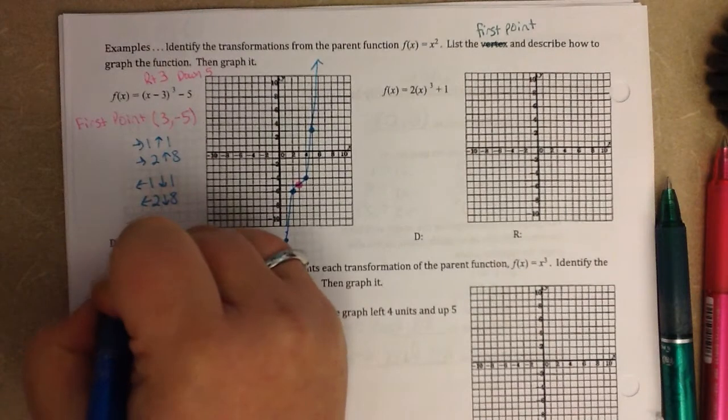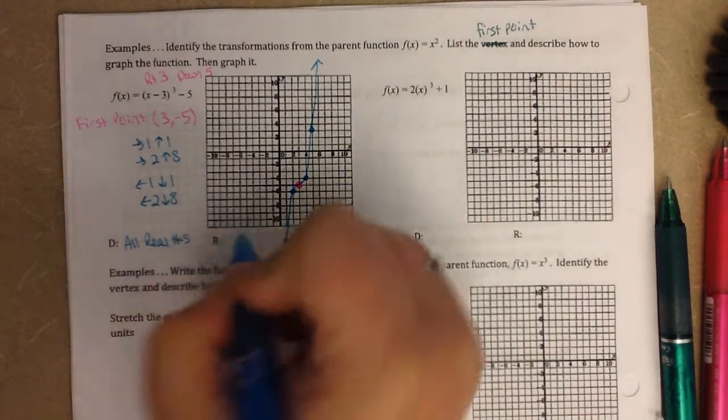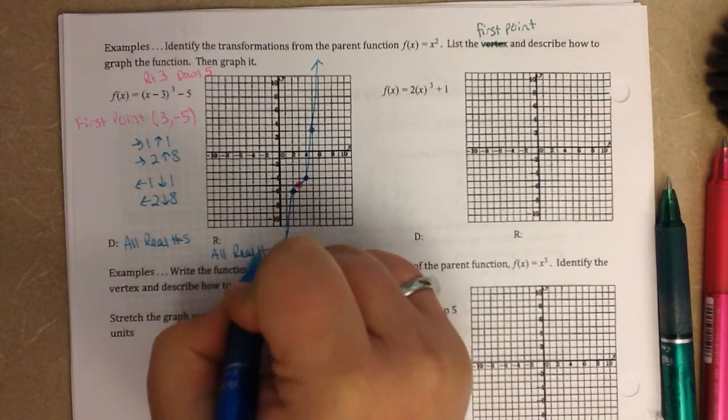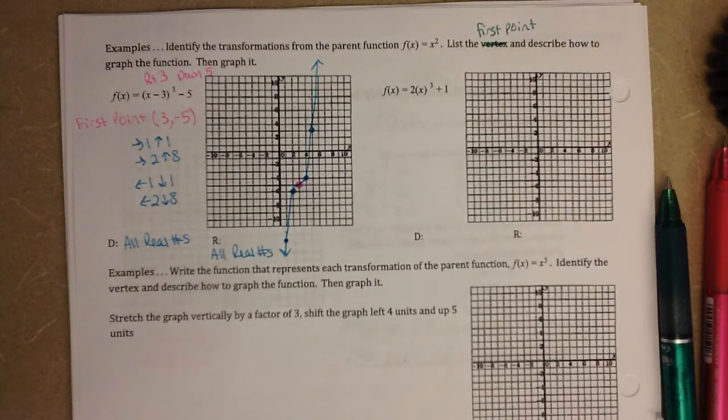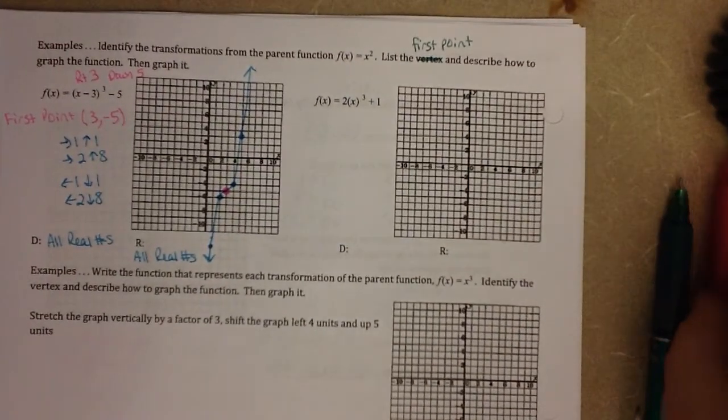And my domain is all real numbers, as well as my range, all real numbers. That won't ever change. Okay? Off to the next one.